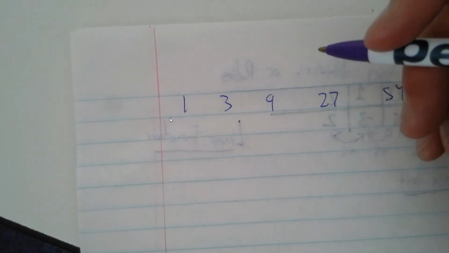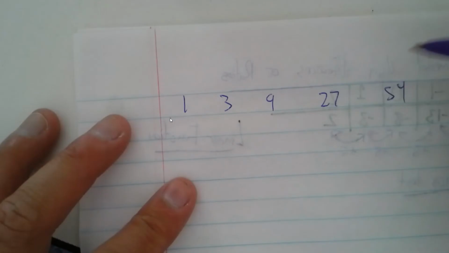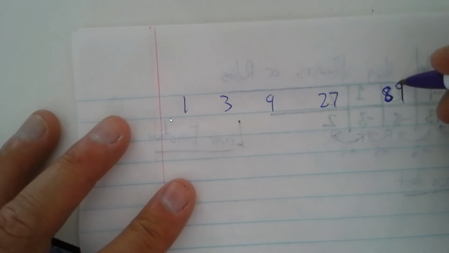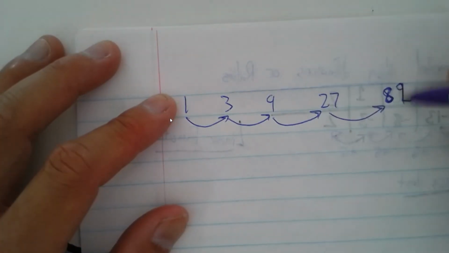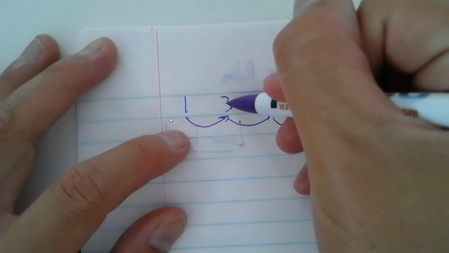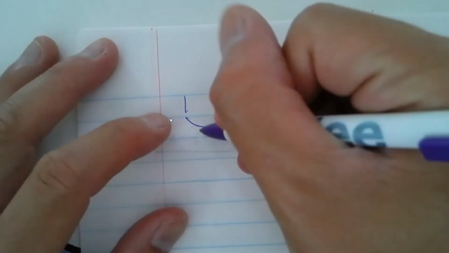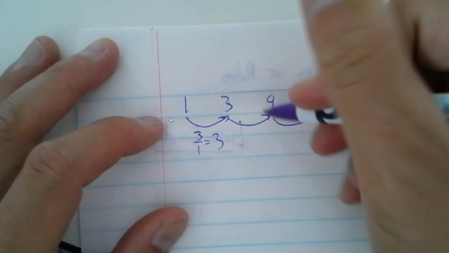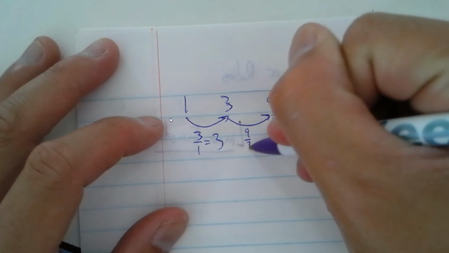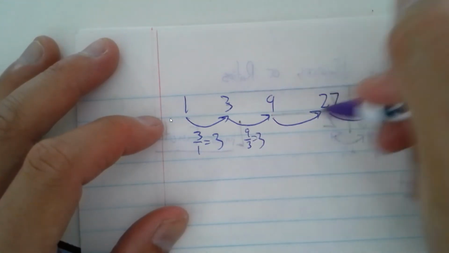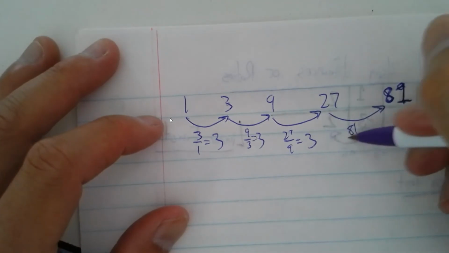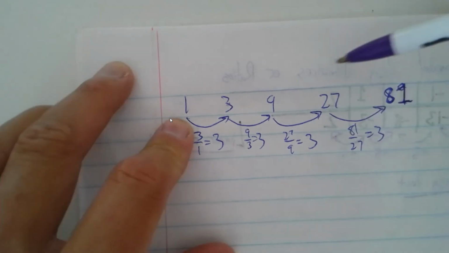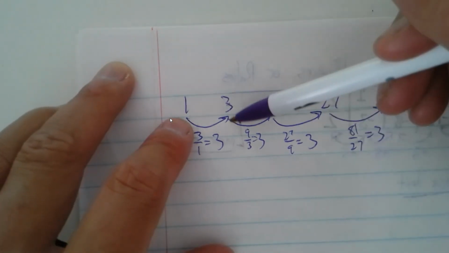If you're not sure what to do, this is 81. You take the second number and divide it by the first. That's 3 divided by 1, that's 3. This is 9 divided by 3, that's 3. 27 divided by 9 is 3. And then 81 divided by 27. What this tells me is that each time, the number was being multiplied by 3.